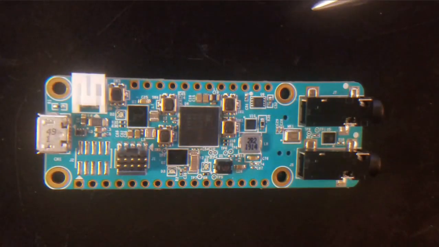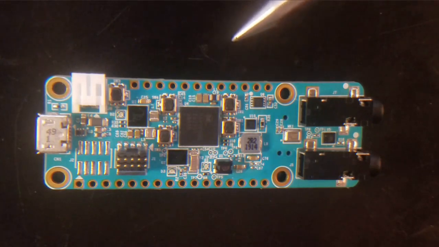So here we have the MAX78000 Feather board. This board provides a low-cost platform for exploring ultra-low power hardware accelerated AI features of the MAX78000 microcontroller. It features an audio codec to enable voice recognition models, such as keyword spotting, as well as a VGA color camera for imaging applications like face identification. So I'm just going to go around the board and point out some of the major components.